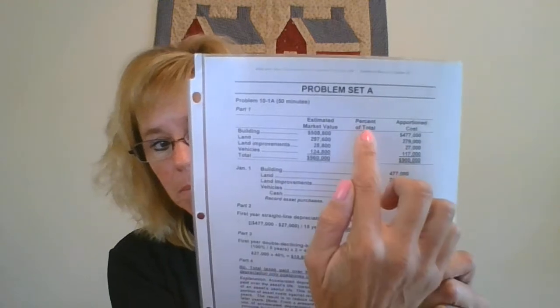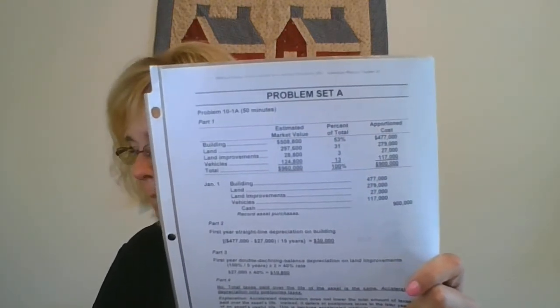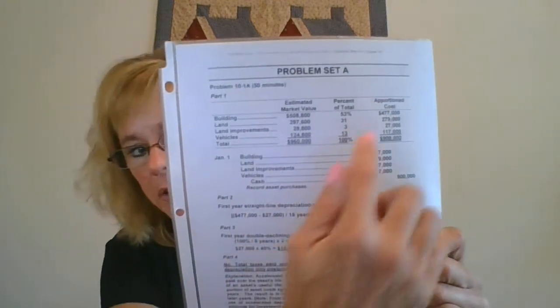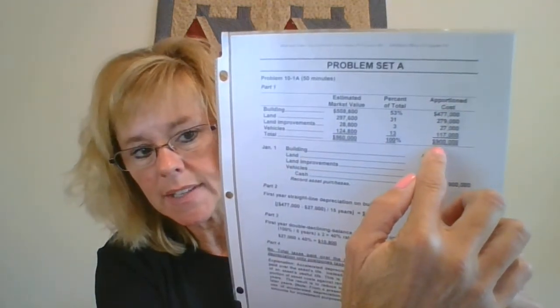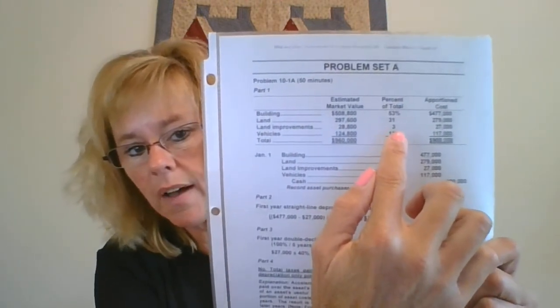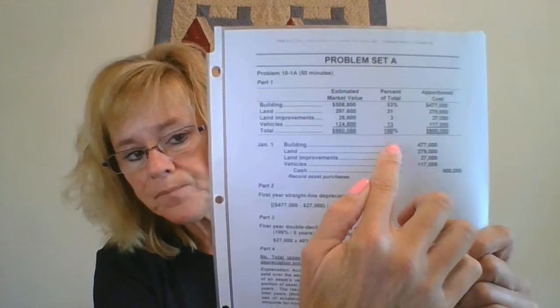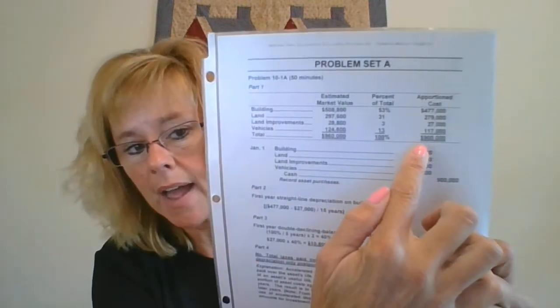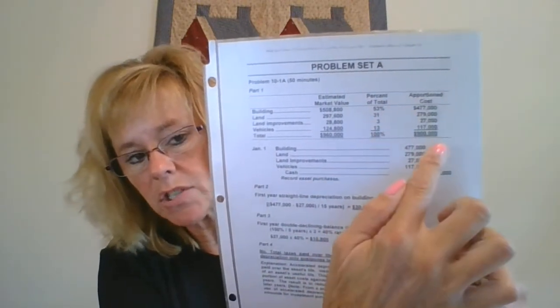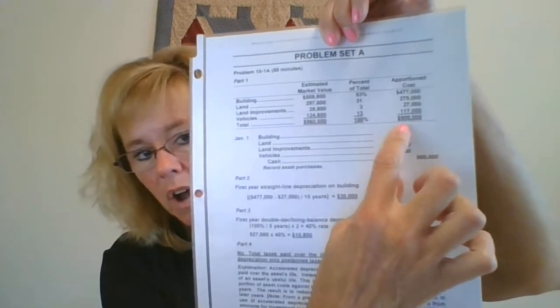Now, when you go to multiply, you take your 900,000 and multiply that by 0.53 so that you can get your 477,000. And then again, you take the land at 0.31, the land improvements at 0.03 in this case times 900,000, and then your vehicles were 13% times 900,000, and that again will give you the acquisition cost. So again, out of that 900,000, what each one of those assets cost. That has to add up to 900,000, what you paid.